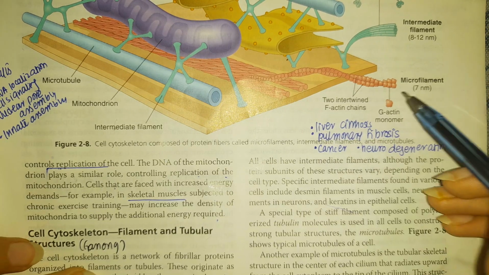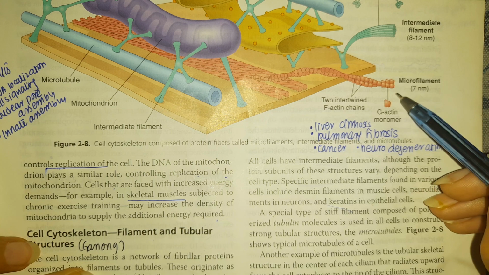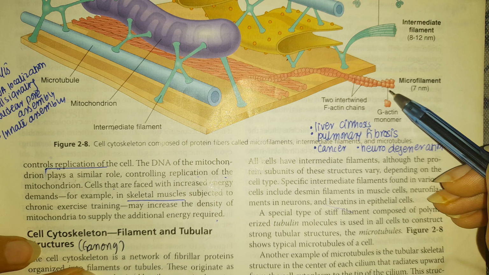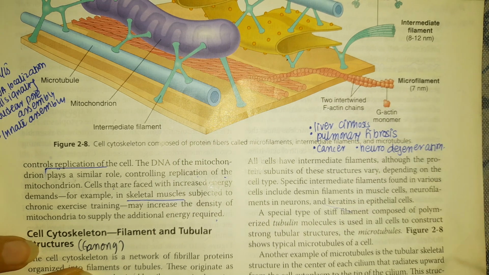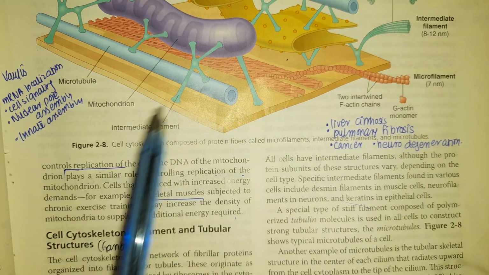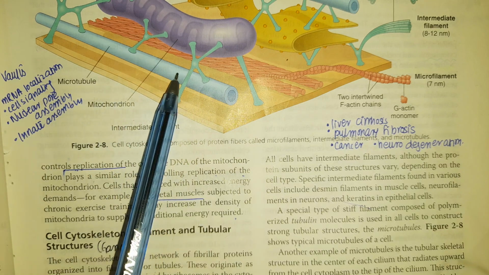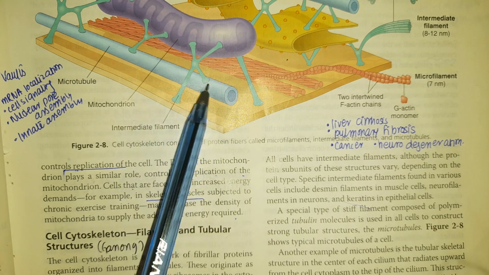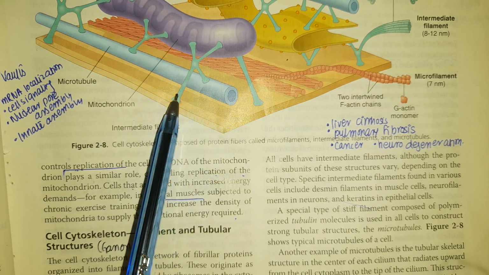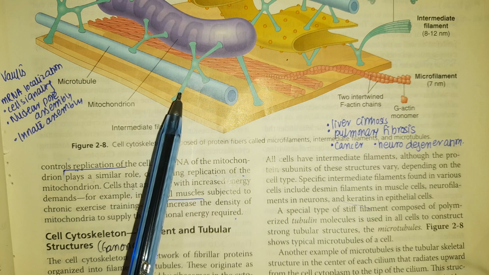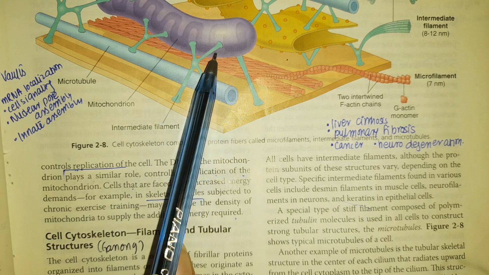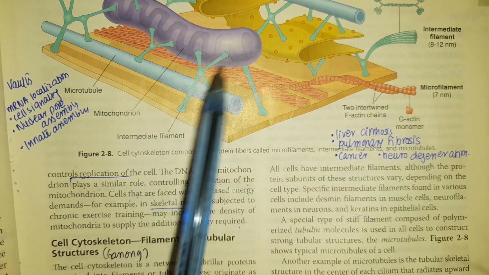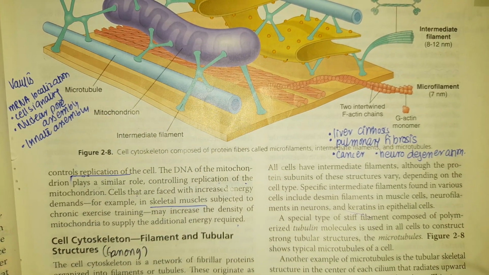Here you can clearly see the microfilaments, which consist of two intertwisted F actin chains and the single molecule. These are known as the G actin monomers. Then we have the microtubule. Its main function is to function as a conveyor belt, and it is made up of alpha and beta tubulin molecules. Then we have these intermediate filaments, which have supporting roles, and here you can easily see how they support the mitochondria with the microtubules. So that is very much important.